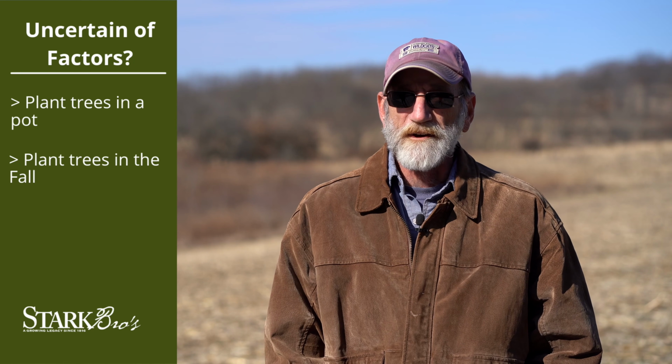However, if you're uncertain about making sure that all of these key factors are accommodated, then I would consider planting the trees in a pot, and then that allows you to study it and get your test run and anything that you need to do to prepare and plant the trees in the fall, because fall is a great time to plant.